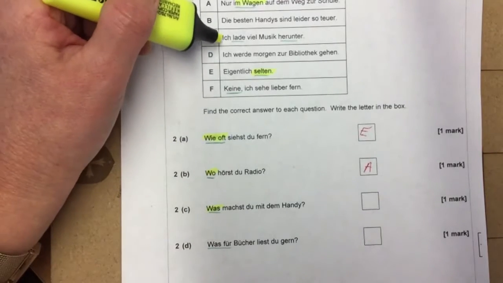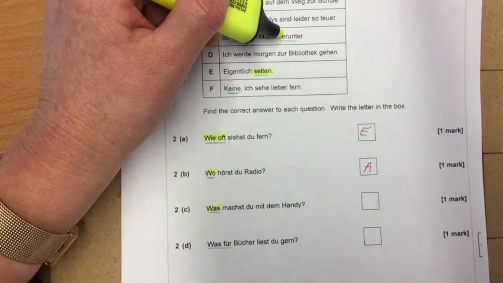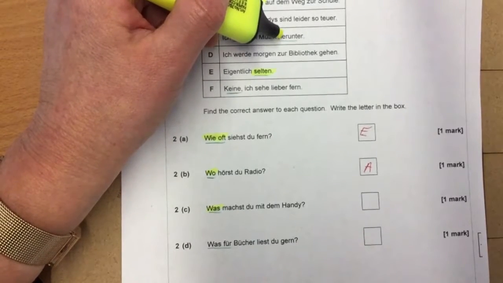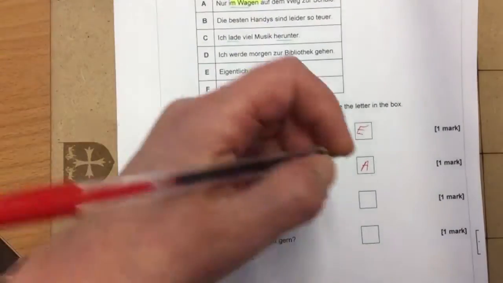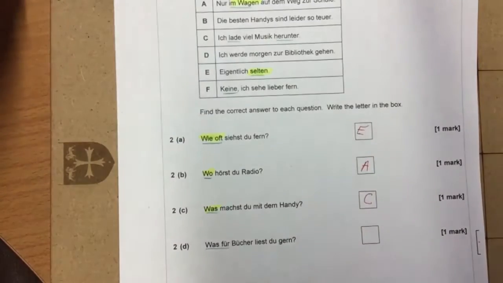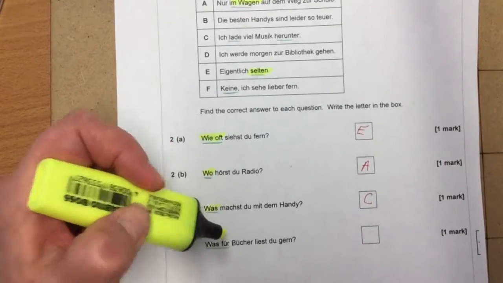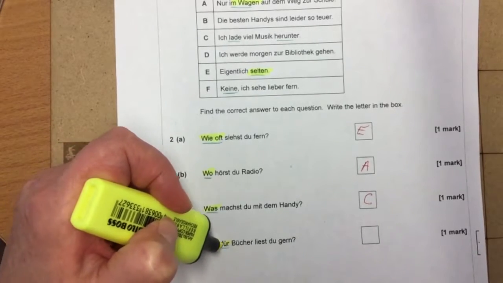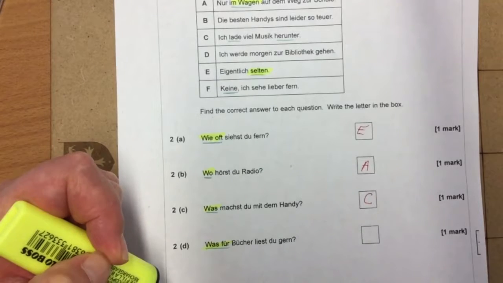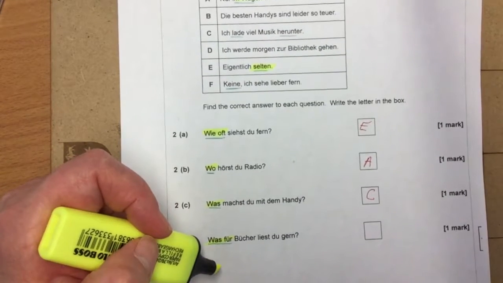Okay? So if you look at C, ich lade viel Musik herunter, I download music. That would fit in. So that's going to be your answer for C. So the answer is C. And then for D, was für Bücher liest du gern? Was für, was followed by für means what kind of. So what kind of books do you like reading?